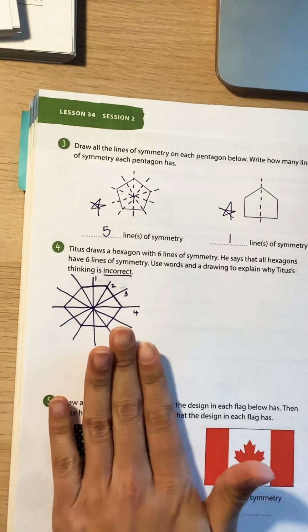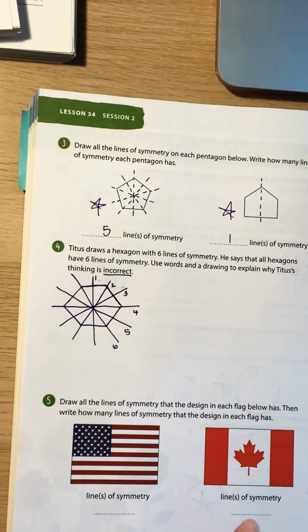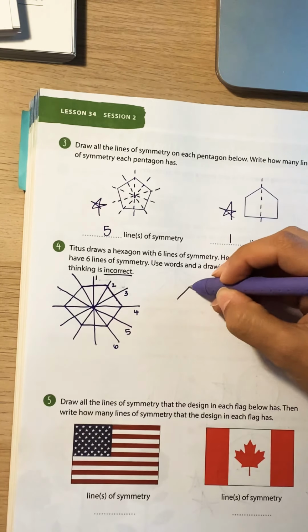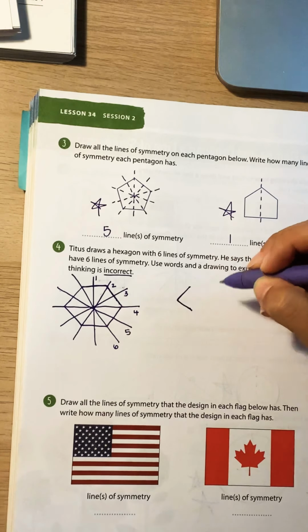Okay, so pause it. I don't want to give it away. I don't want to show you what the hexagon without 6 lines of symmetry looks like if you don't want to know. So pause it and try it. Spoiler alert, this is what it looks like. So there's, well, okay, I'm already not doing great.